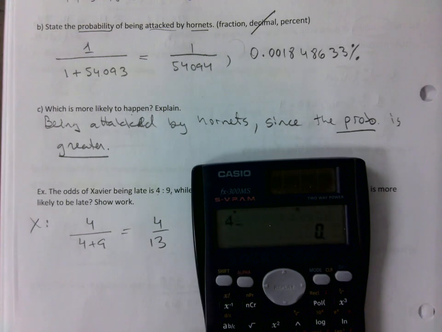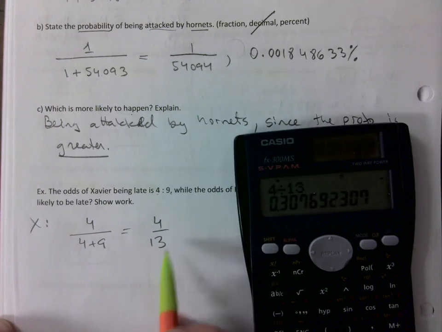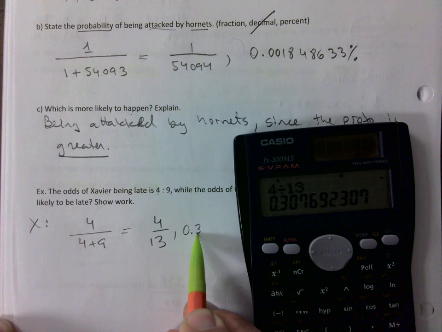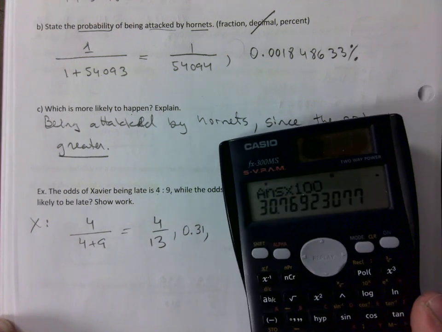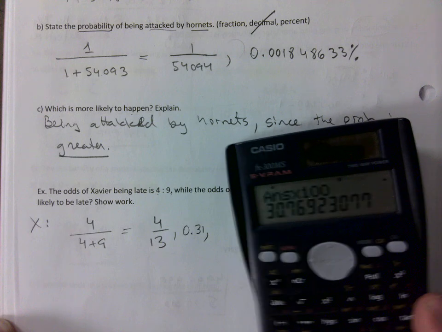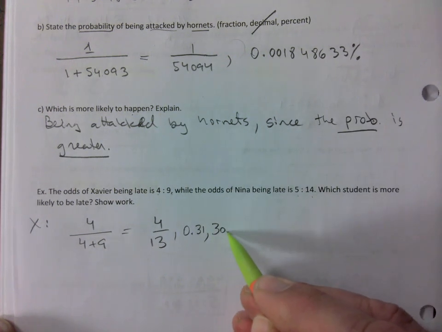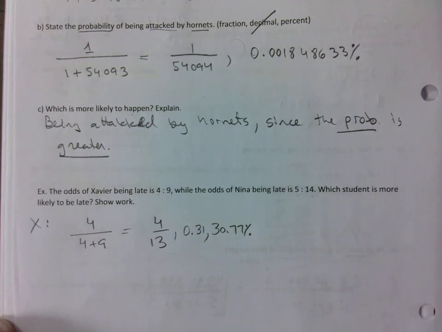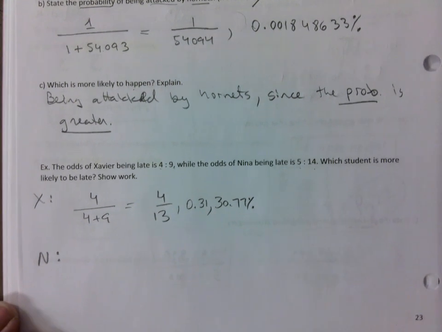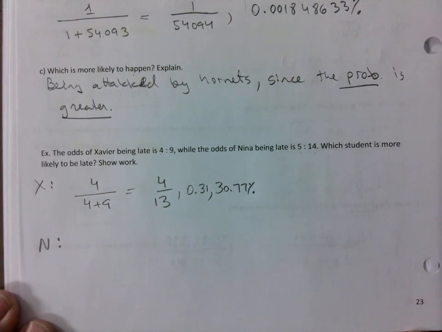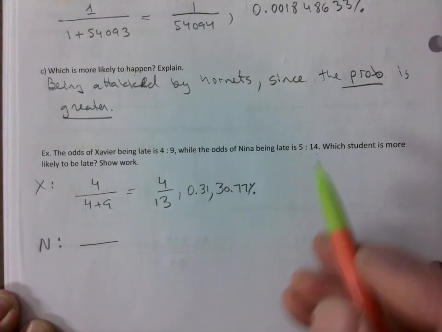Let's turn that into a decimal right away. That'd be 0.31, or times 100, 30.77%. Nina being late would be different odds, right?